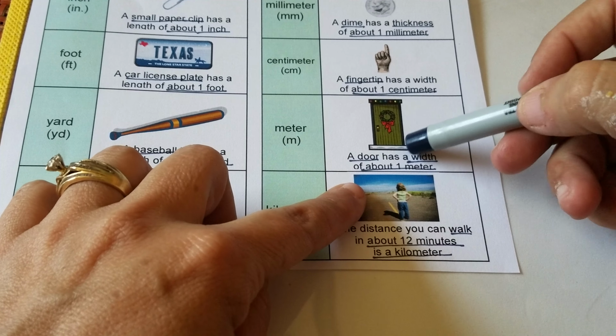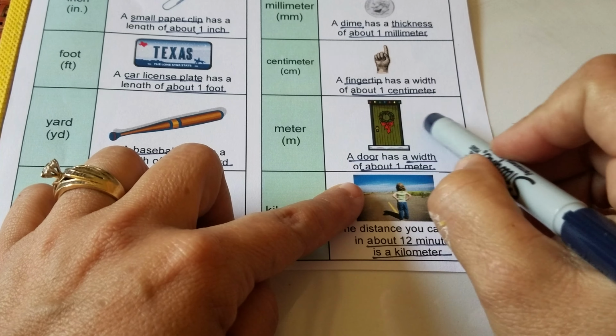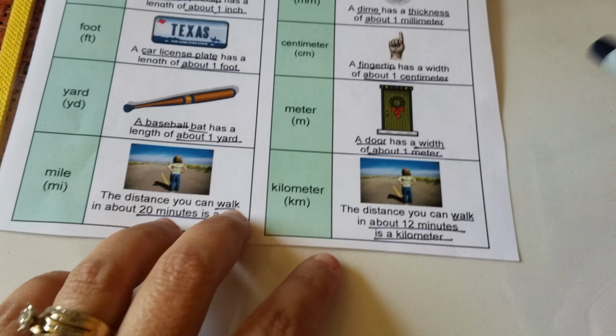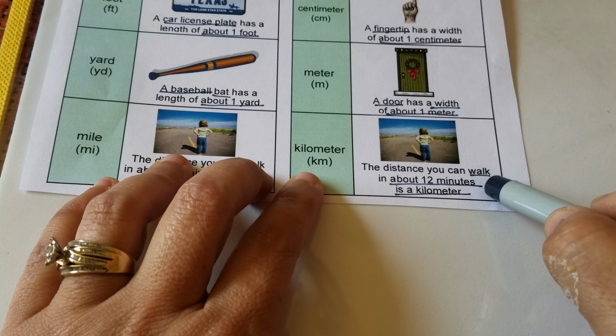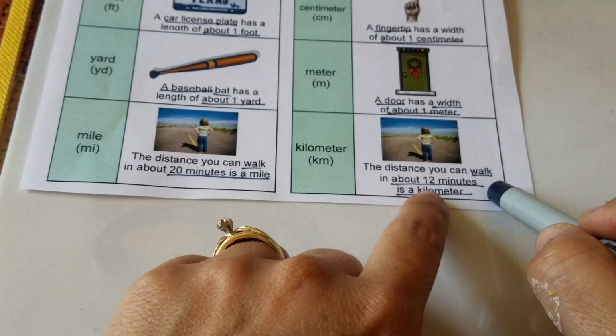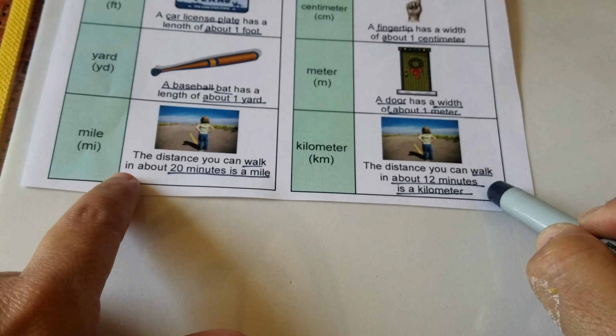A meter, if you look at the door in your home, it's about the width. I'm not talking about how tall it is. I'm talking about the width. It's about 1 meter. And a kilometer, you need to walk 12 minutes to reach a kilometer. And if you look at this, a kilometer is less than a mile.